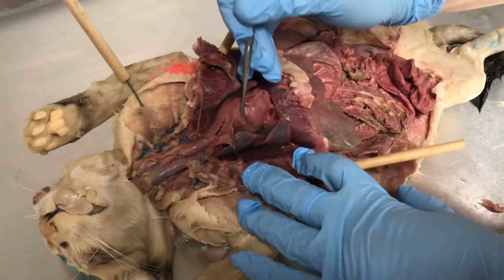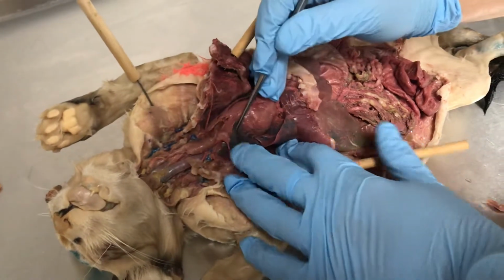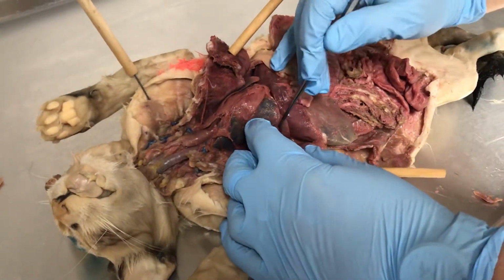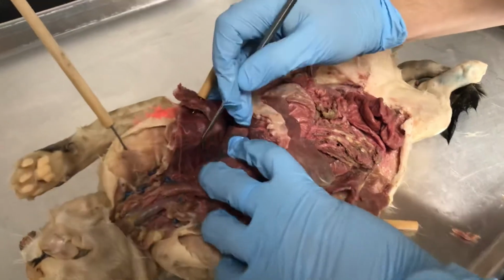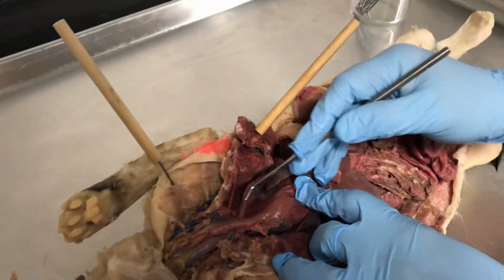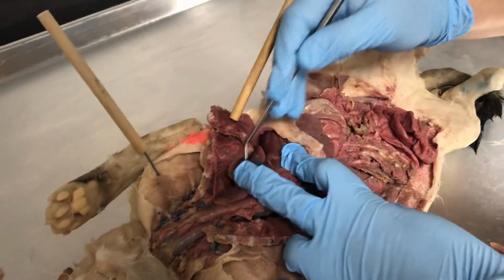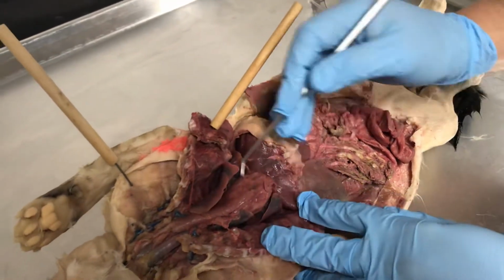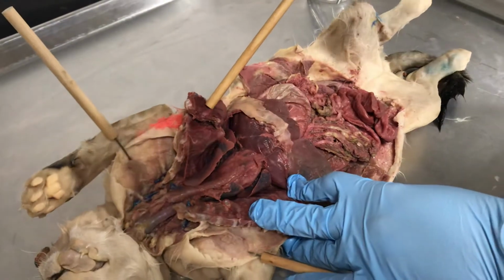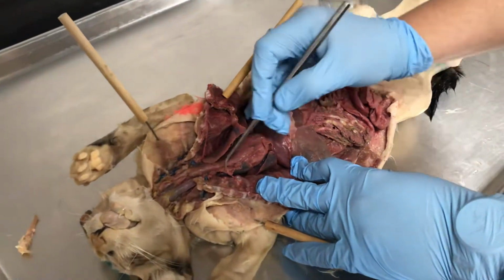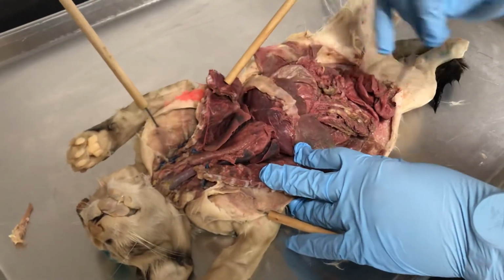The right lung has, as you see, superior, middle, and inferior lobes. And the left, again, we have superior, middle, and inferior lobes. So there are 6 lobes in the cat. That's one of the differences from humans, because humans have 3 on the right and 2 on the left.